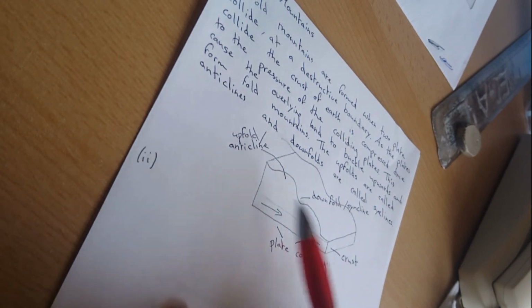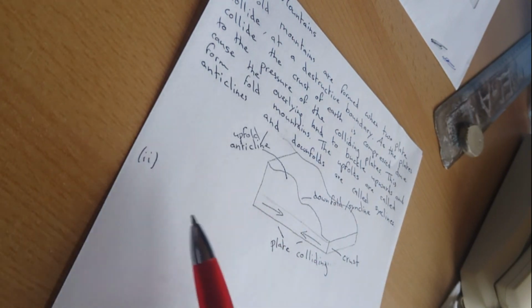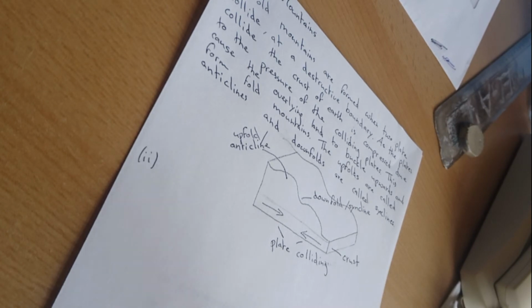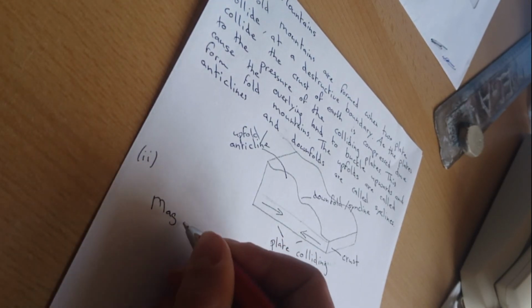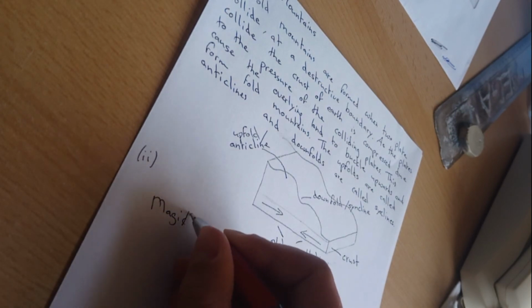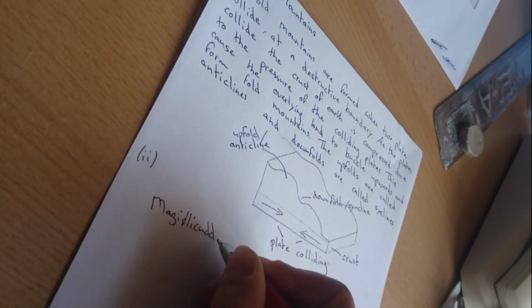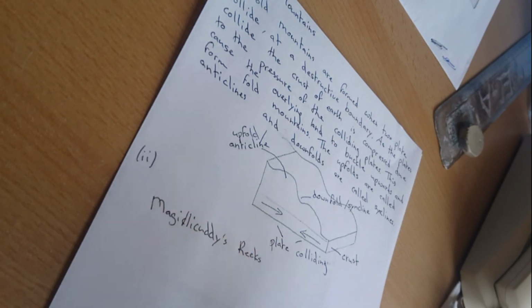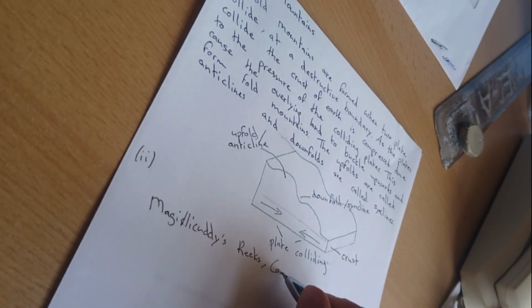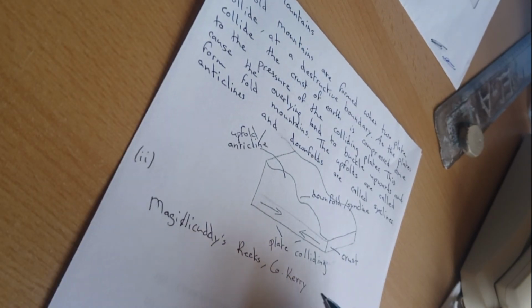Part 2 is a simple question. Name a fold mountain in Ireland. So you can take any mountain range in Ireland that you know of. I'm going to take McGillicuddy Reeks. Because that's the highest mountain range in Ireland and it's located in County Kerry. That's your long answer complete there.